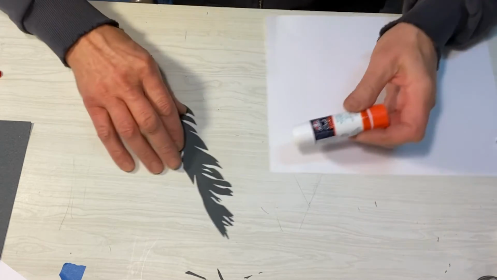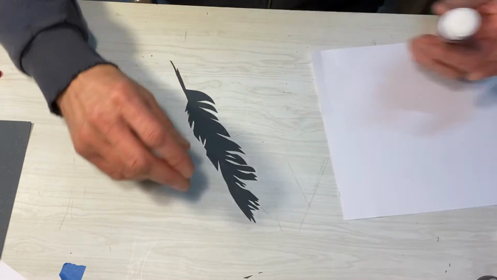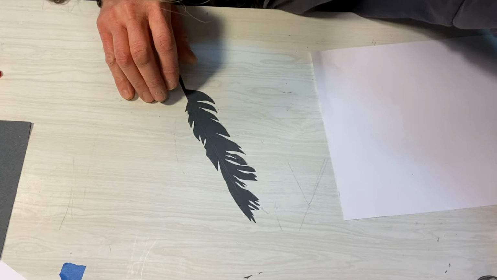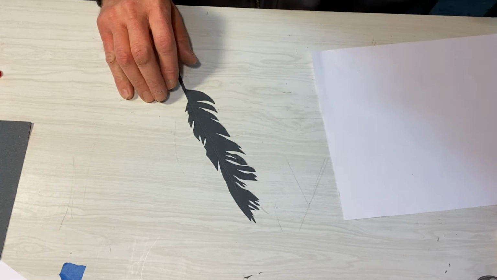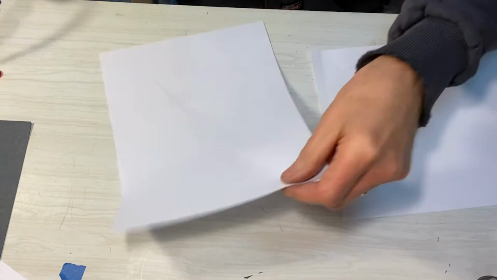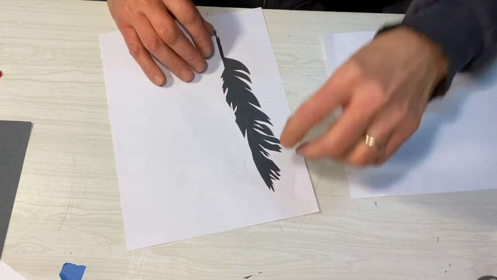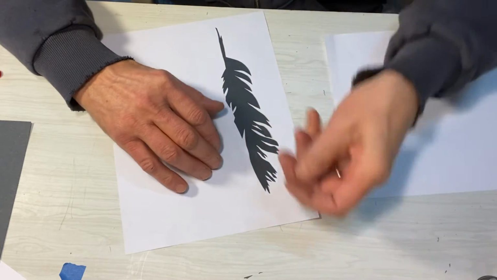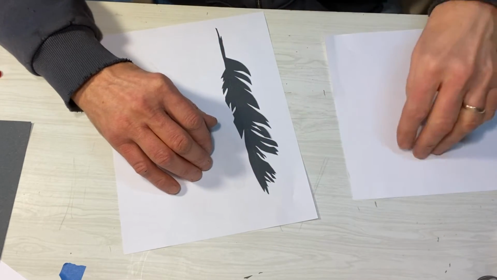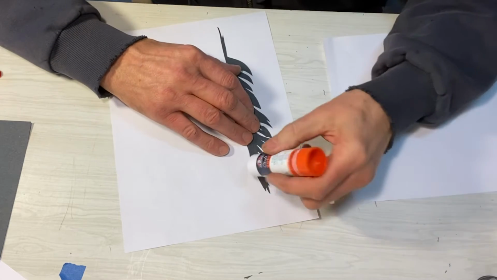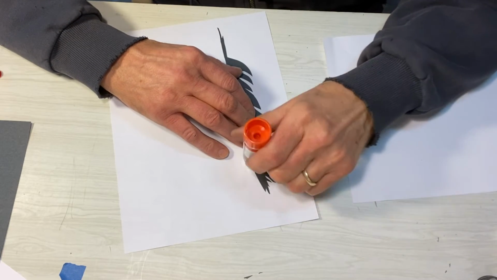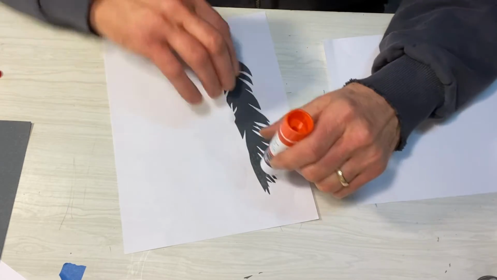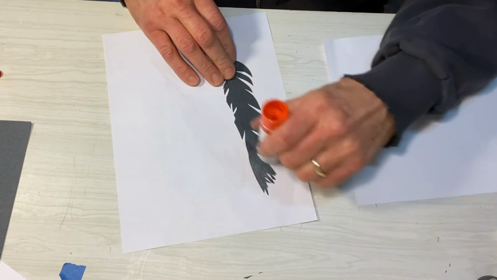So I'm gonna use that glue stick. And sometimes I do this on another scrap piece of paper. Since I'm not using it for anything, I will use this here, so that I don't get glue on both sides and have it get sticky on the top and messy. I'm just gonna brush this glue on here. Drag this glue across here. Makes a lovely sound.